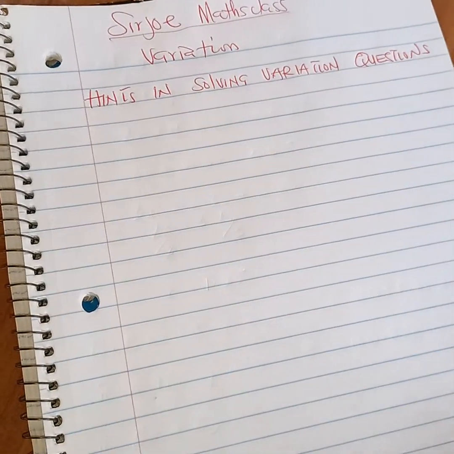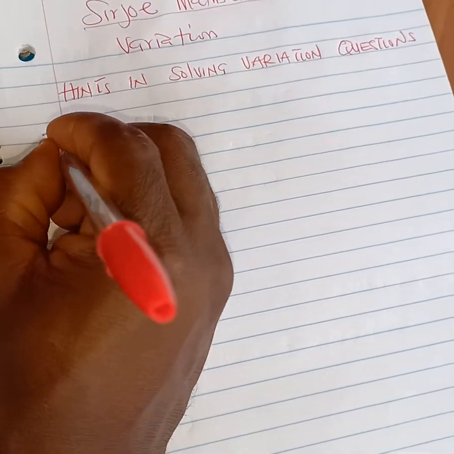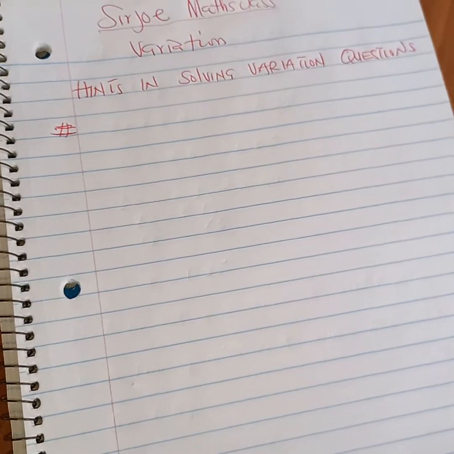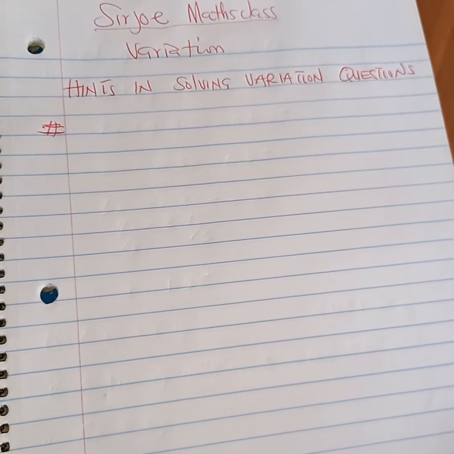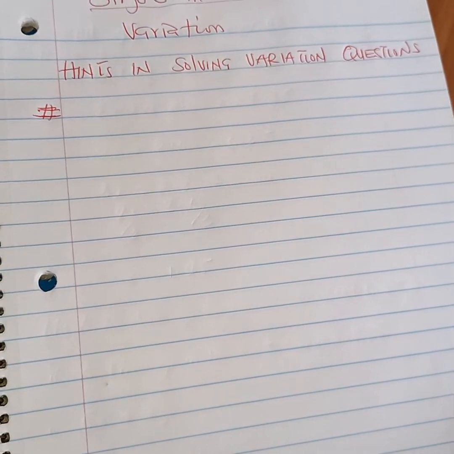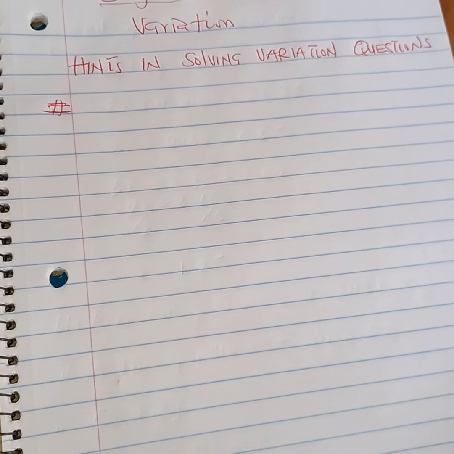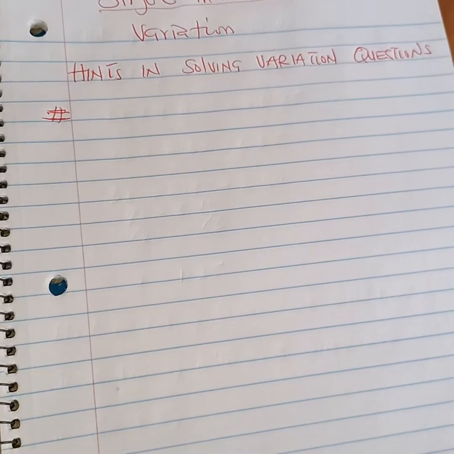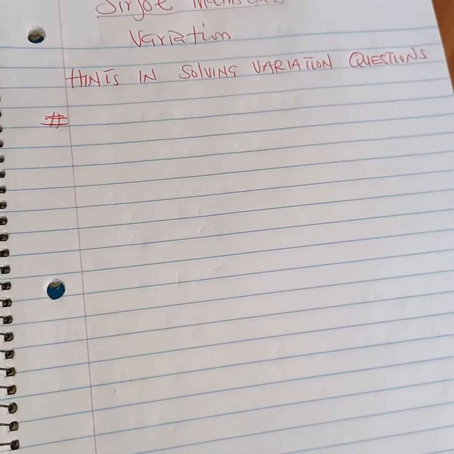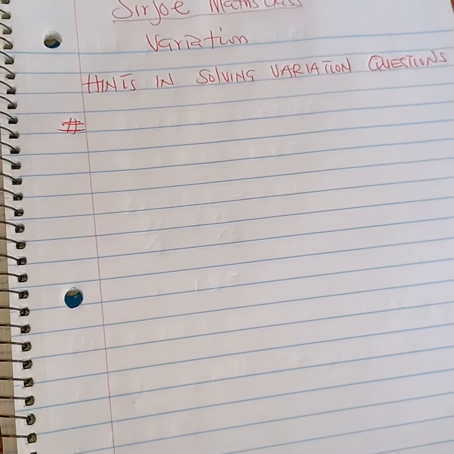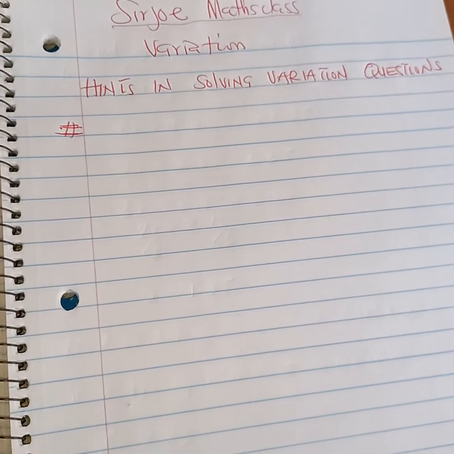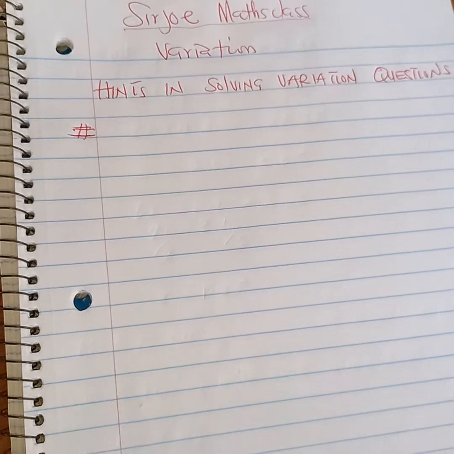Now let's look at this one. Let's look at the first hint. You can read a question and you get to a point where you will hear something like square of x, square of y, square of 3. However it is, the moment you hear square, then the next thing you have to do is square it. So square of 5, square of 6, square of x, square of ab, whatever.